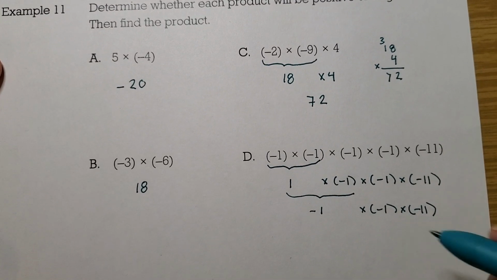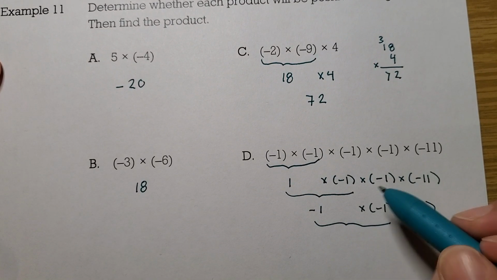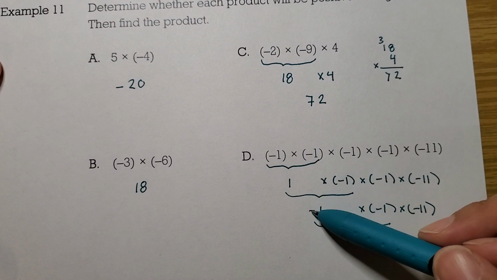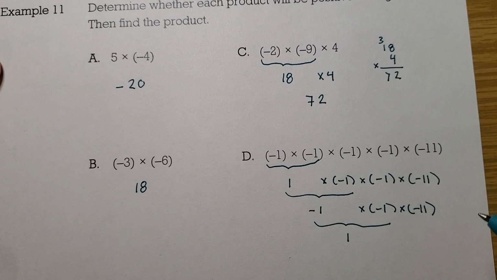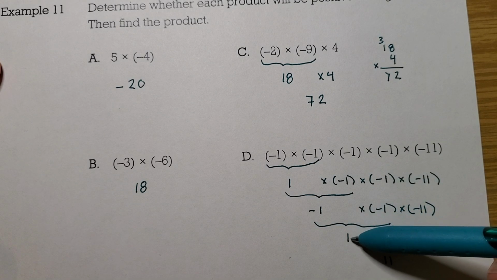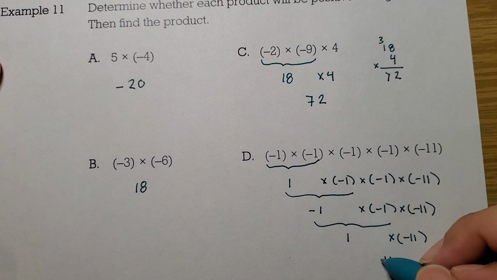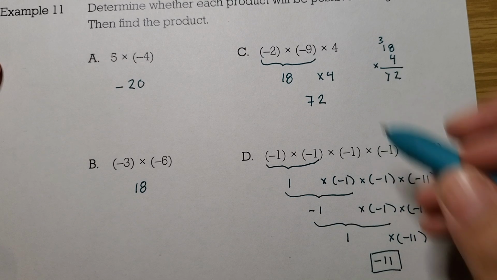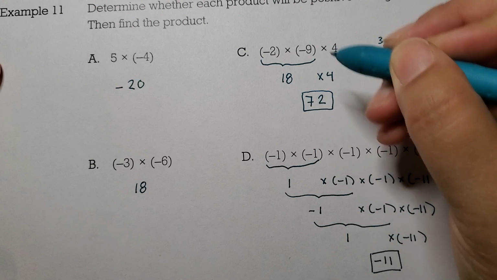All right, let's keep working left to right. 1 times 1 is 1. Negative times negative is positive. And we'll bring down the -11. 1 times 11 is 11. And then we have a positive and a negative, so our answer is negative. I don't know why that's the only one I boxed in. Maybe I should be boxing all of these in, huh?